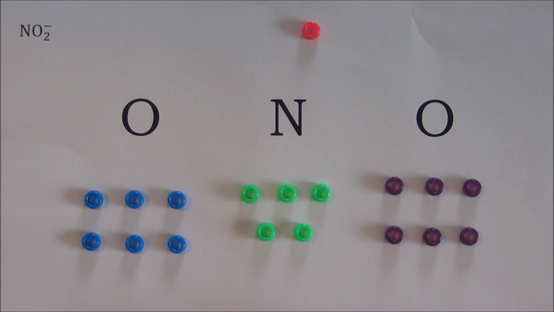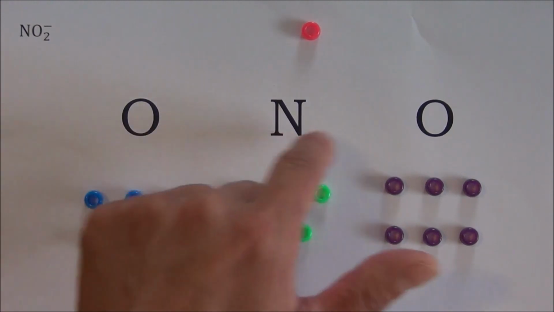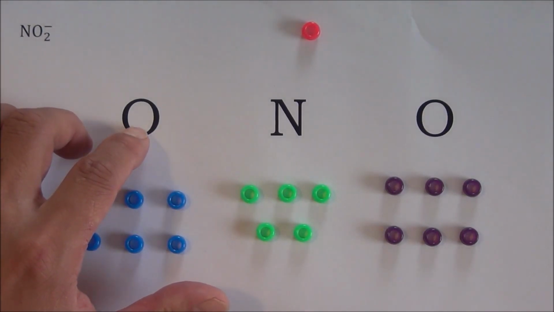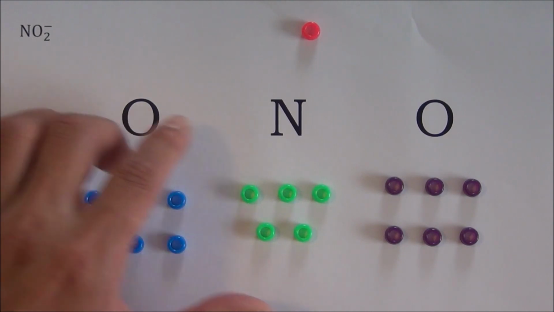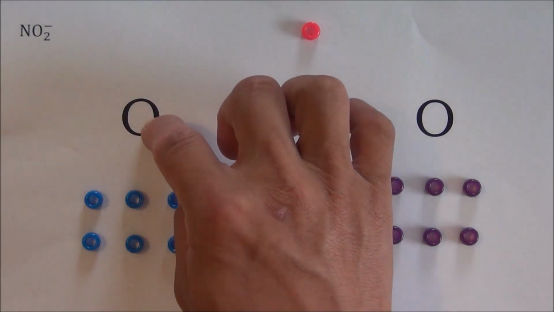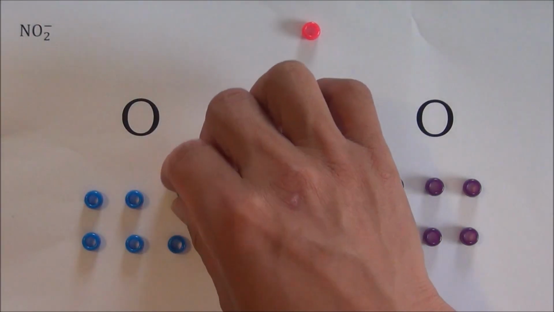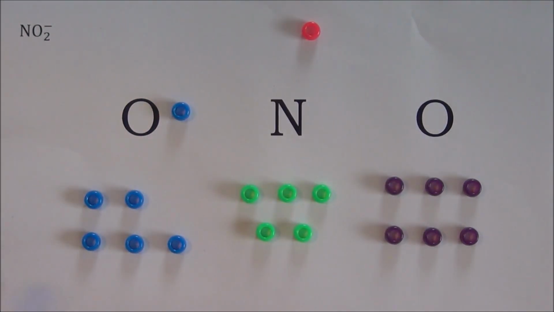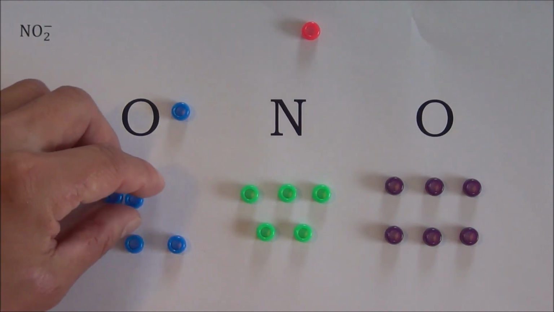Now let me show you how I place the valence electrons next to each atom. You can start from any atom. Let's start from the oxygen atom on the left. From the skeleton structure, this oxygen atom has only one neighbor, which is the central nitrogen atom. Therefore, we will take one of the valence electrons of the oxygen atom and we place it between the oxygen atom and its neighbor. Then we will place the 5 electrons left from the previous step into 3 groups.